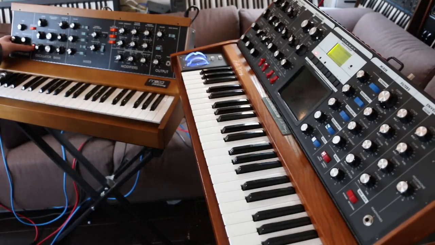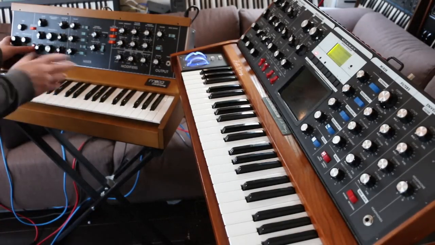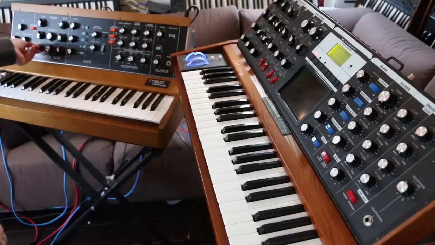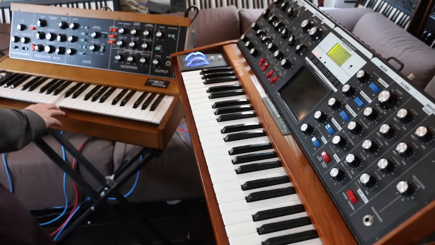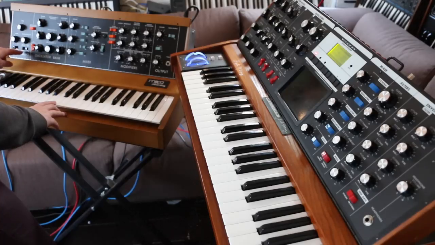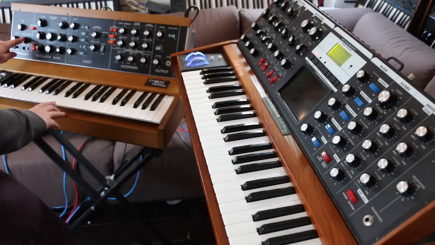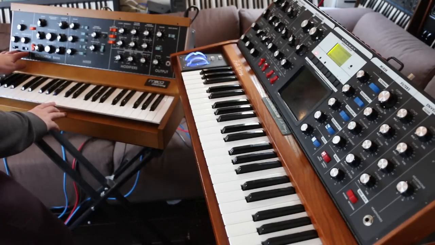So Oscillator 3 control, we'll take the keyboard control off so it keeps it a standard frequency all the way through the keyboard. We'll put the filter modulation on. So we've got Oscillator 3 on low. We want Oscillator 3. So you can have the Oscillator 3 and noise, or you can have filter envelope and LFO.